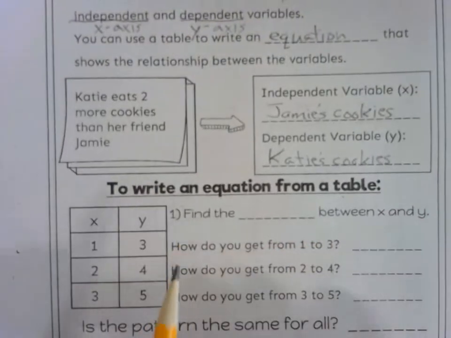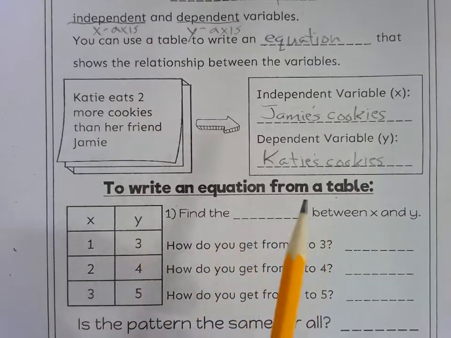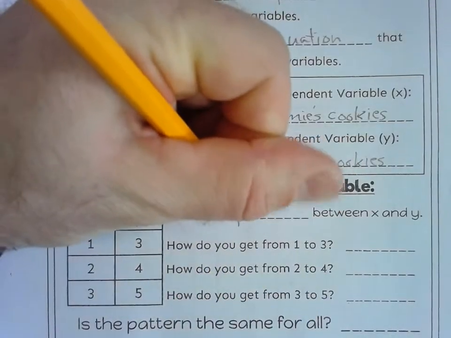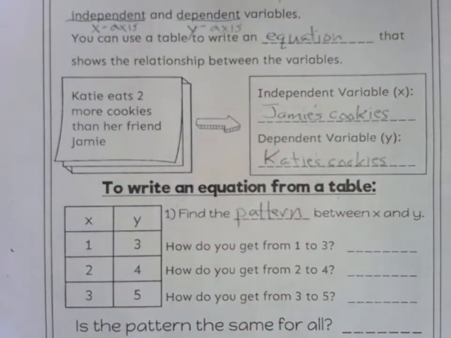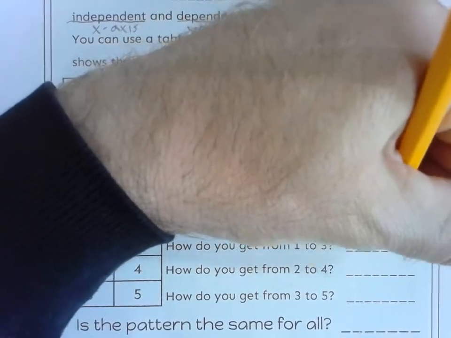When you look at these tables, it says to write an equation from a table. What you want to do is find the pattern between x and y. You want to see what's going on between the x variable and the y variable. So how did you get from 1 to 3? What did you do to that? Well, you added 2.